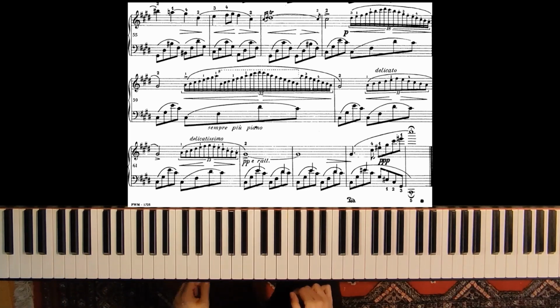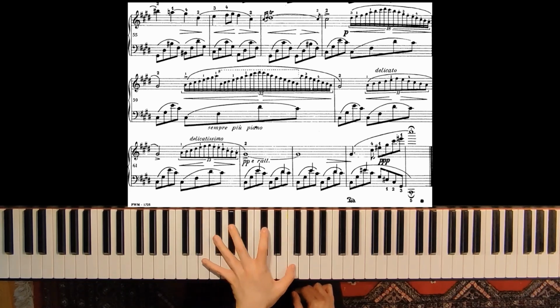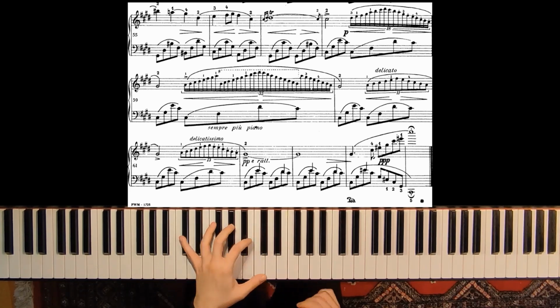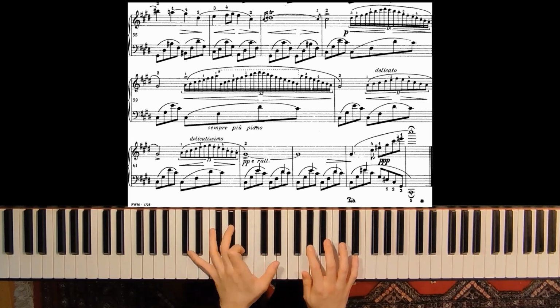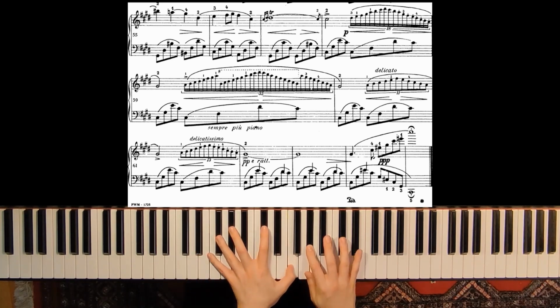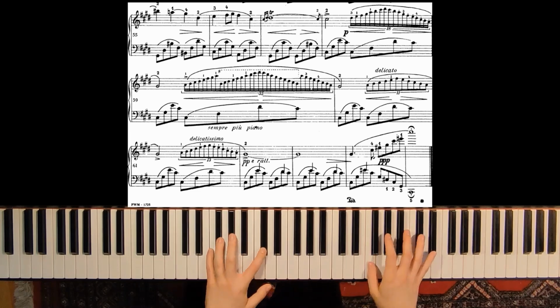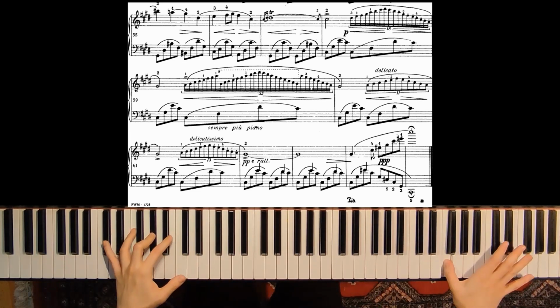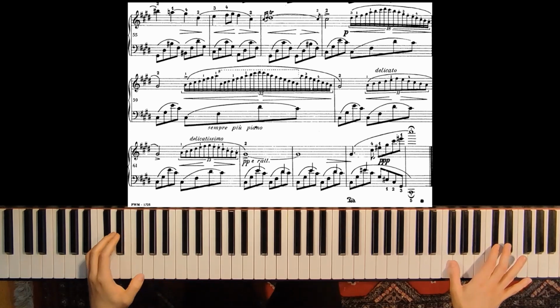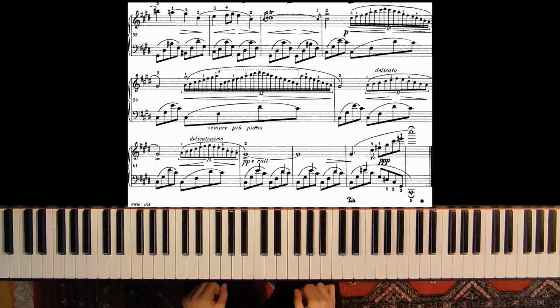So in the last two measures we are changing from C sharp minor to C sharp major. So the third of the chord is very important. Now we know that we are in major, and here slowing down. And a very long fermata at the end.